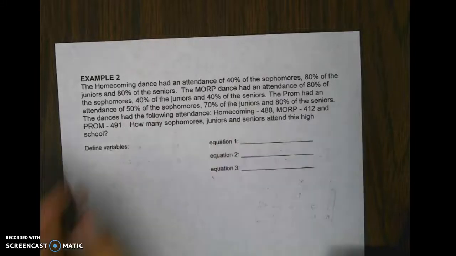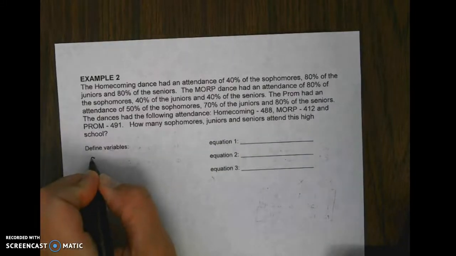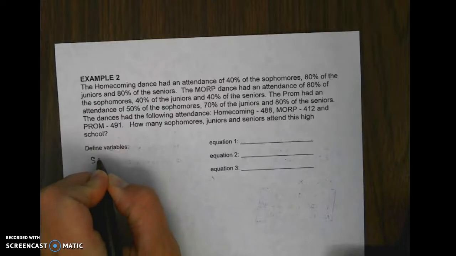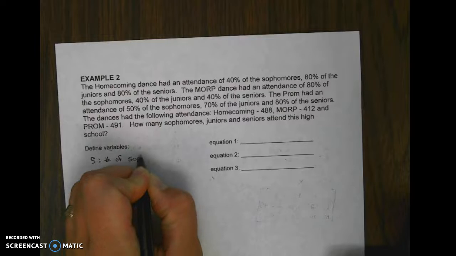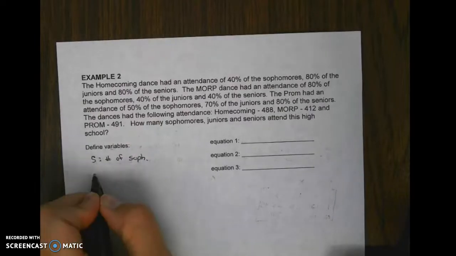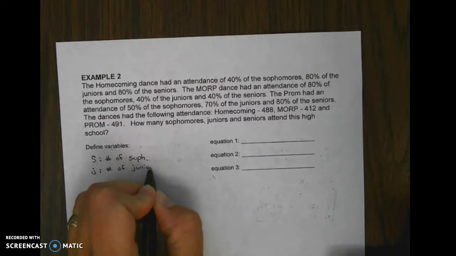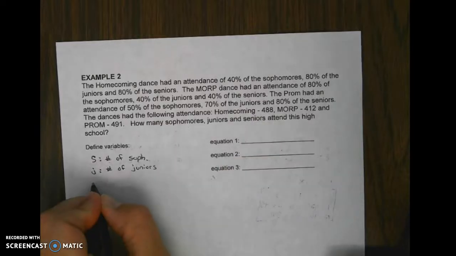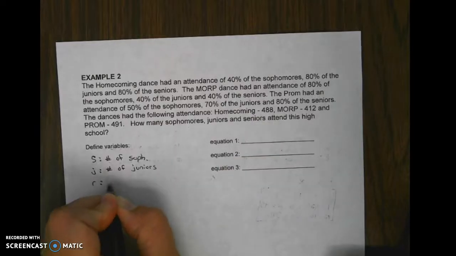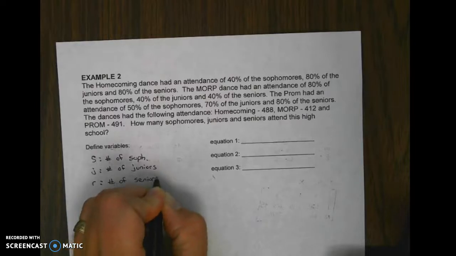So we need a variable to represent the number of sophomores. I'm going to go ahead and use S for the number of sophomores. I'm going to use J to represent the number of juniors. And I think I'm just going to use R for seniors. Number of seniors.